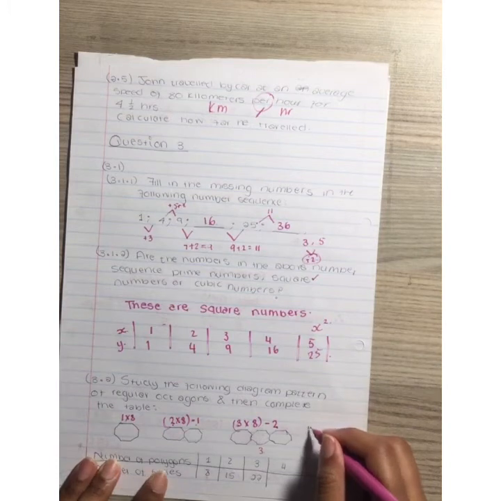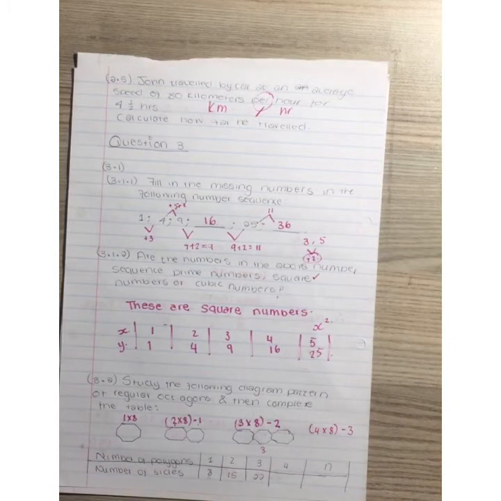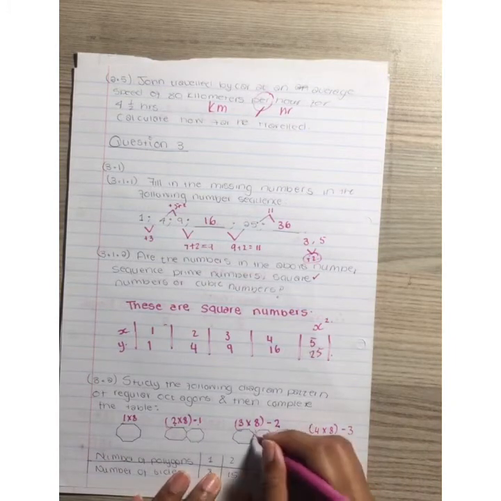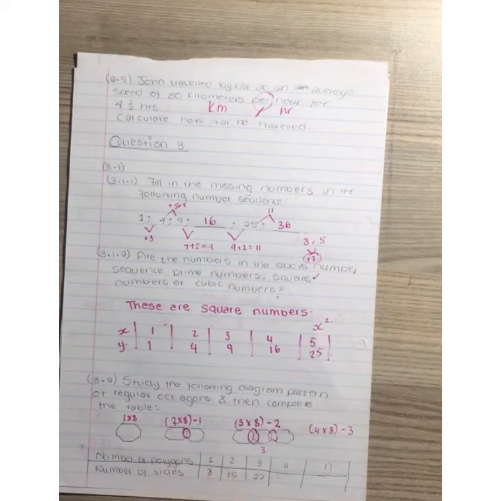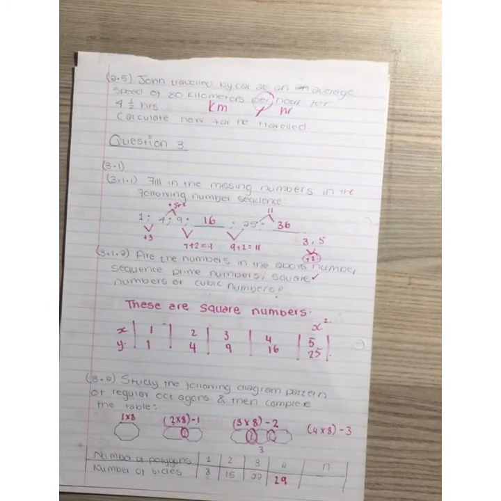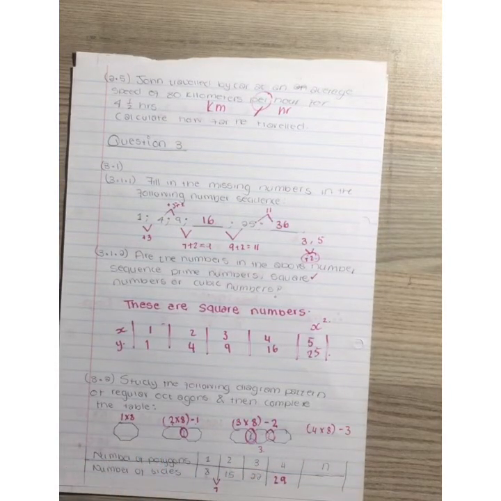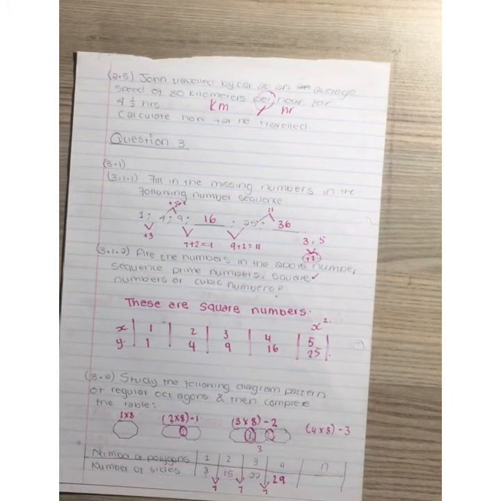So we can apply the same knowledge to the fourth one. So we can say 4 times 8 minus 3, because there are going to be 3 shared sides. Over here, there are 2 shared sides. By shared sides, I mean these parts, okay? And here, there's only 1. So when there's 4, there will be 3 shared sides. So we can say 4 times 8 minus 3, and that will give us 29. Okay, we can look for a common difference. Let's just check to see. 22 minus 7. So yes, there is a common difference, which is indeed 7.